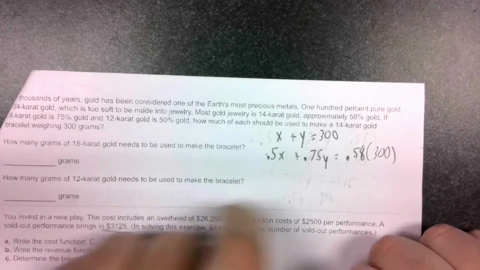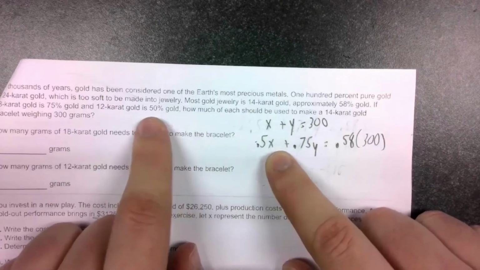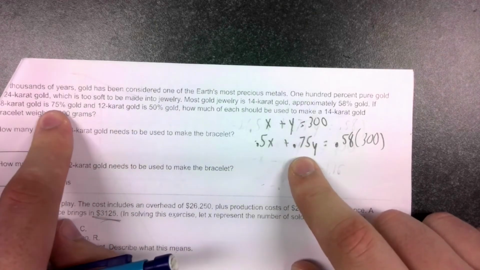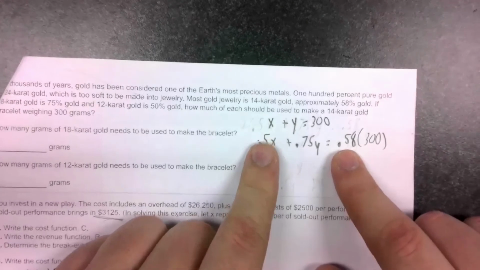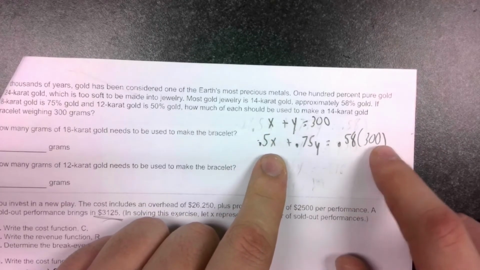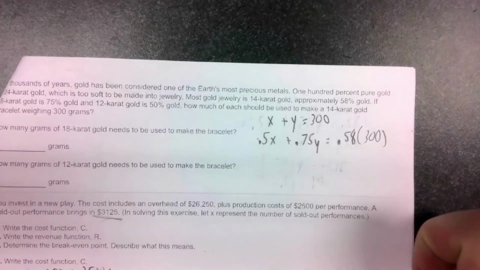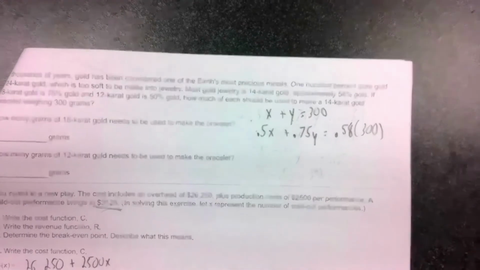But my second equation is, I have to have some amount of this 50% gold, that's my 12 karat again, and some amount of this 75% gold, to get a concentration of 58% gold. And we know that there's a total of 300 grams in each one. So we have to solve this system.